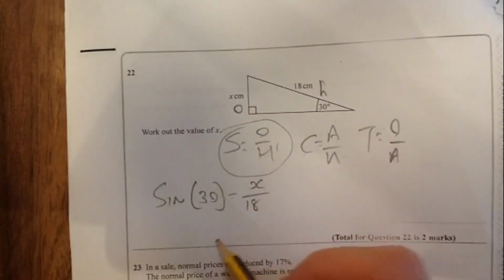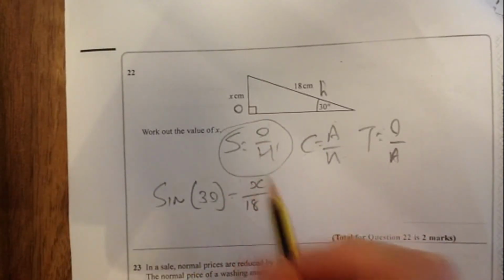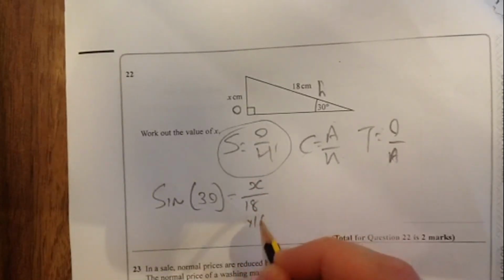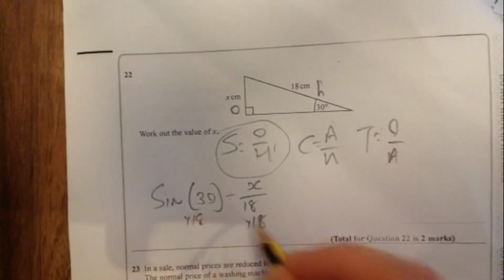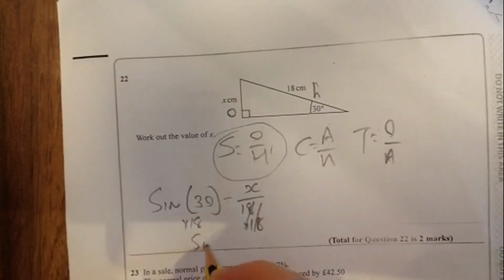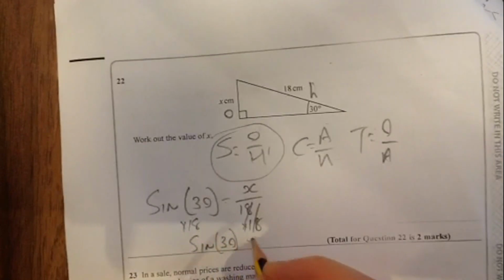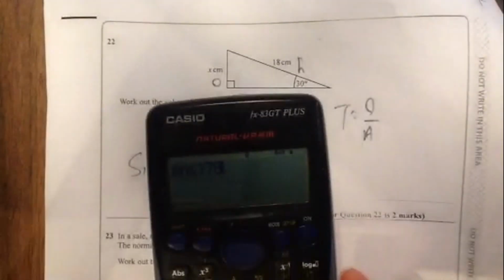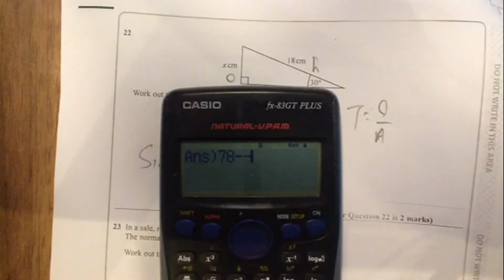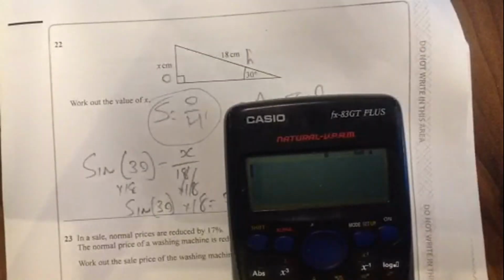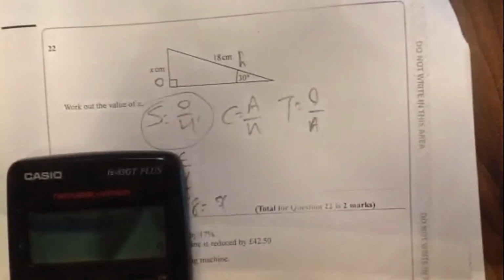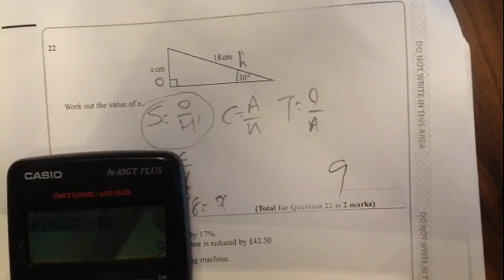So it's the sine of the angle, which is 30, equals my opposite, which is x over 18. I like to just solve this. Whenever you get a fraction, I hate fractions, always times by your denominator, no matter what it is. So times by 18, times by 18. These cancel out. So I've got sin of 30 times by 18 equals x. Get your calculator. Always make sure your calculator's got D at the top for degrees. So I've got to do the sine of 30 brackets times 18 equals 9. So the answer is 9.